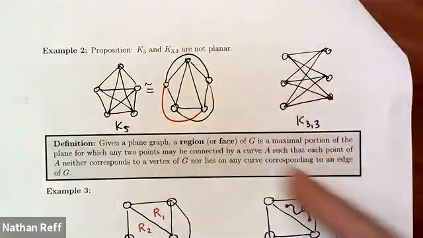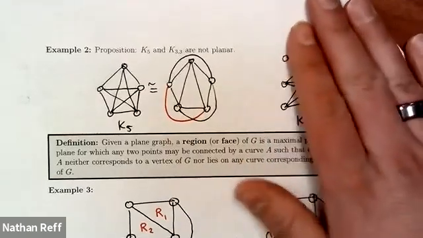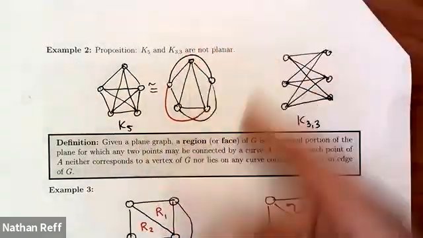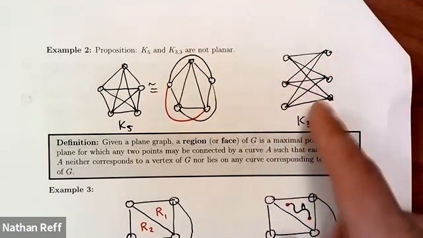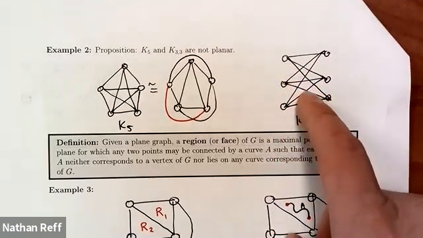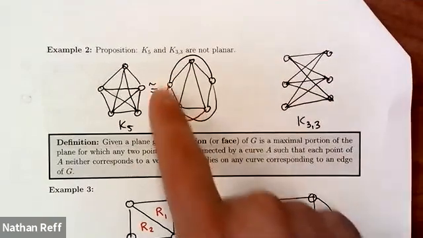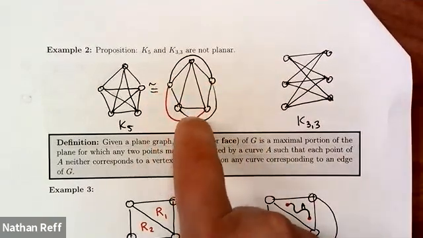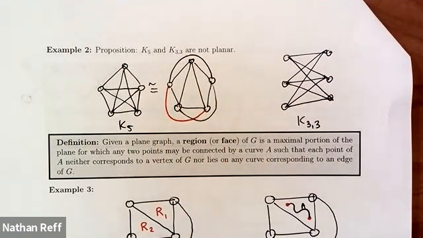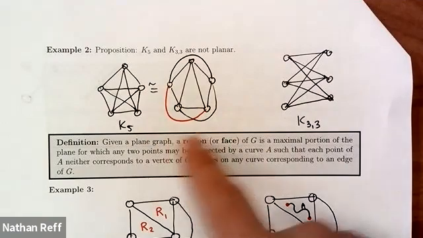So remember, planar, there's a fancy topological definition here, but what you're trying to do is draw the graph in the plane such that there are no crossings over these edges. You don't want two edges to have to cross each other. They should only meet potentially if they share vertices.